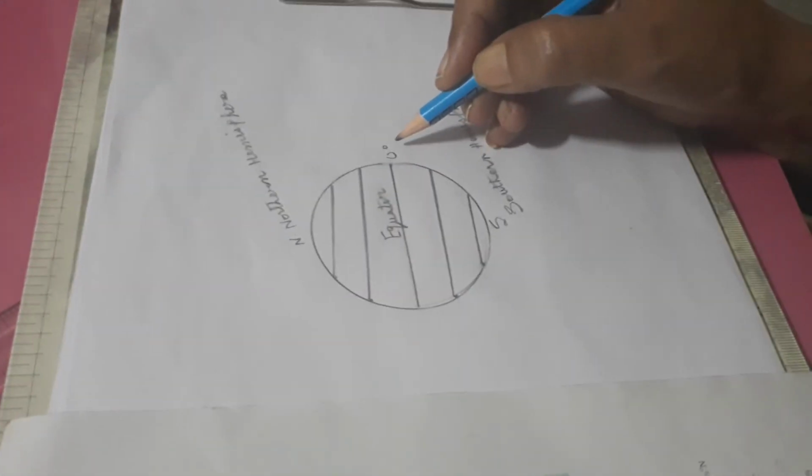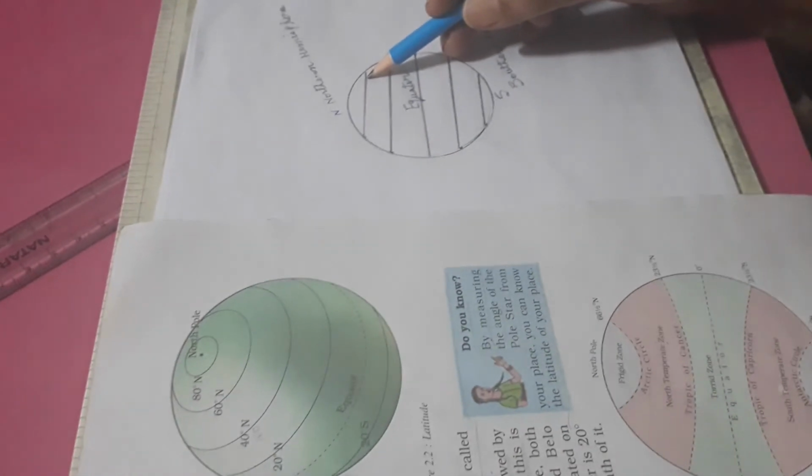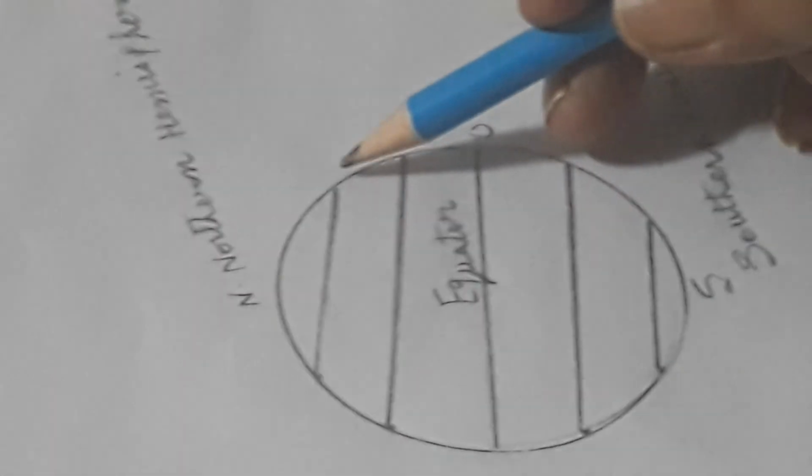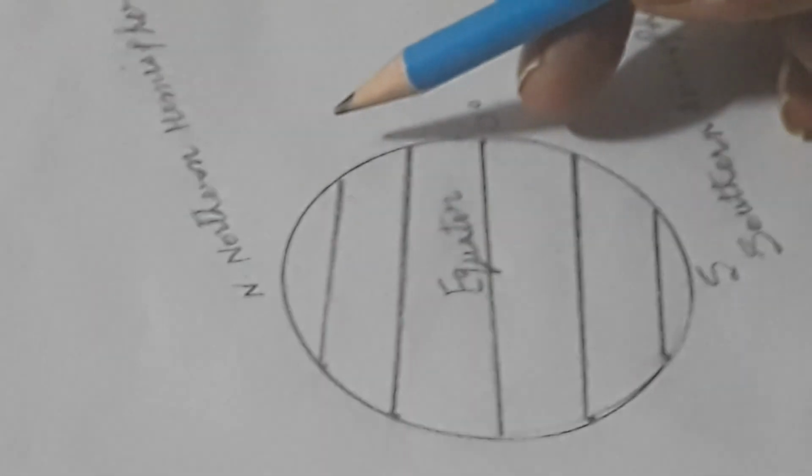Latitudes are measured in degrees. The equator represents the 0-degree latitude. Since the distance from the equator to either of the poles is 1/4 of a circle round the Earth, it will measure 1/4 of 360 degrees, that is 90 degrees.